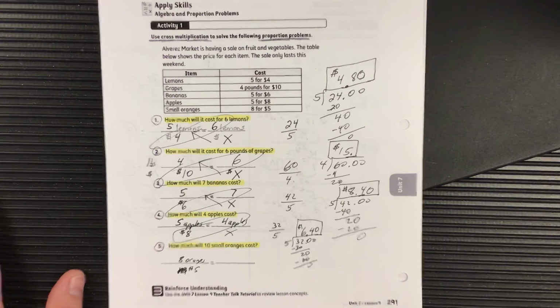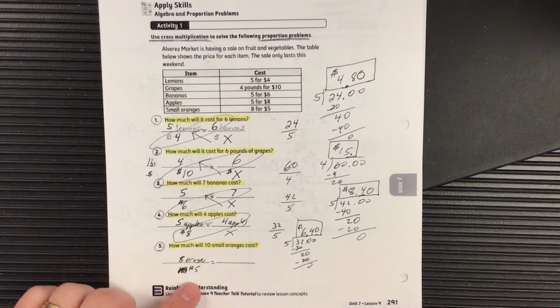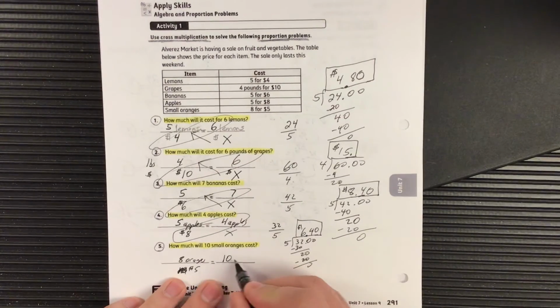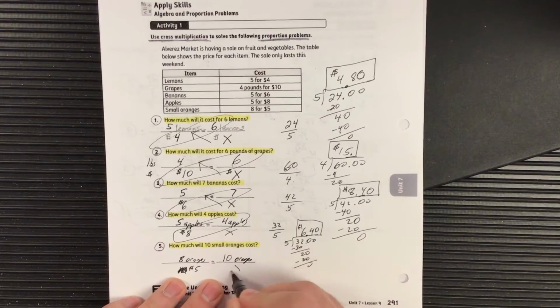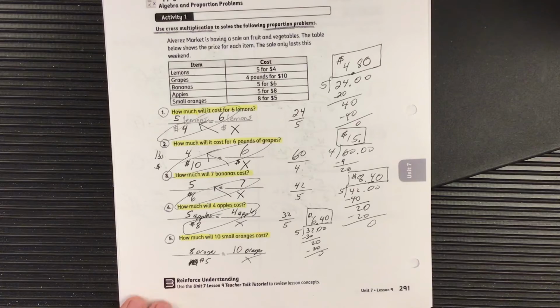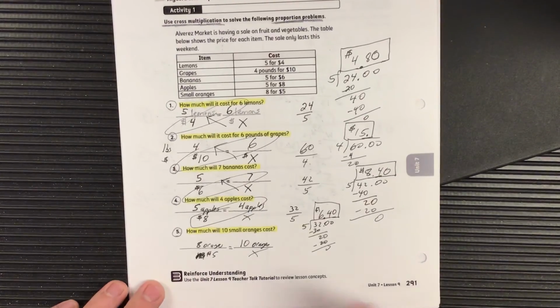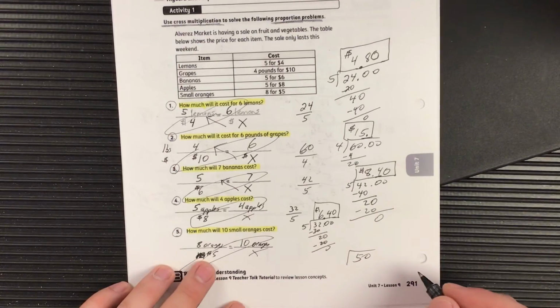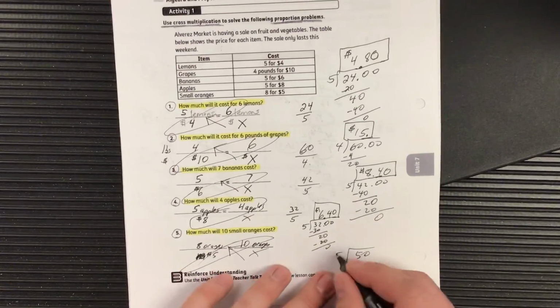How much will 10 small oranges cost? Well, 8 of them are $5. 10 oranges, Chloe, is that going top or bottom? Top, because that's where I have my oranges. I have no idea how much it costs. What am I multiplying together since it appears my arrows won't work very well? 10 and 5, which is 50, divided by 8.